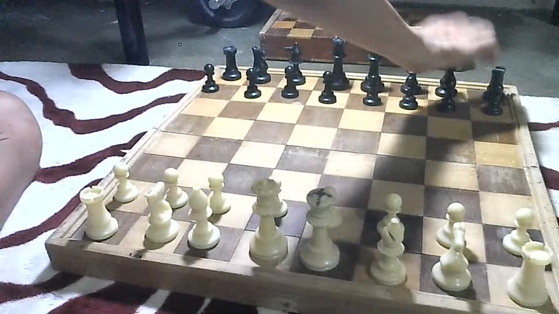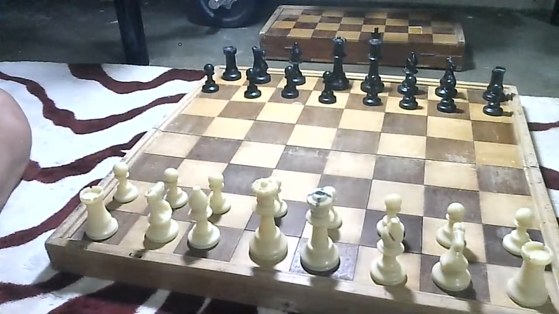And Sicilian, napakaraming variation. Kaya sa tournament, napakaraming gumagamit nitong mga variation because it's hard to memorize. Okay, next Rubinstein variation, knight D5.